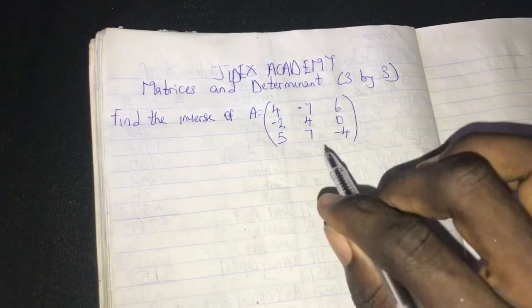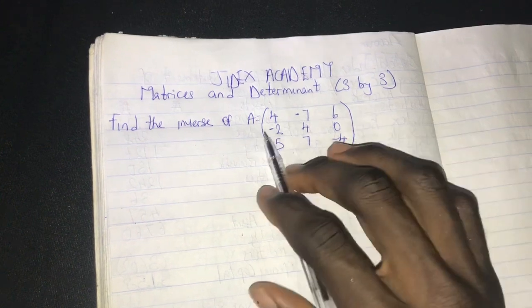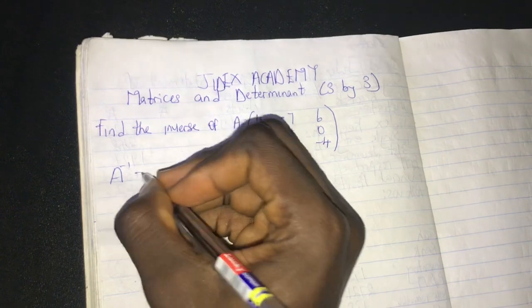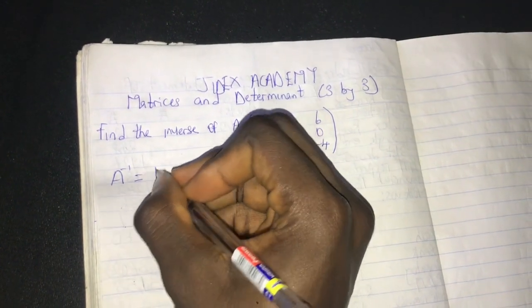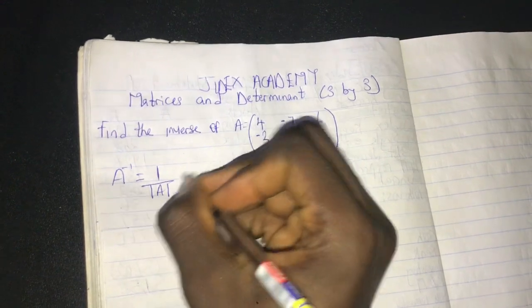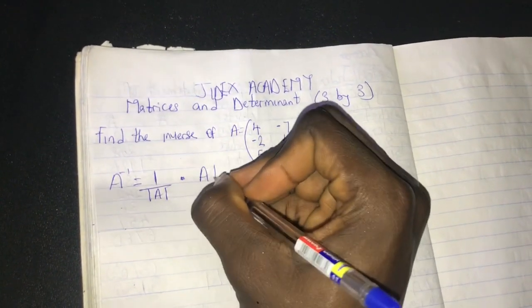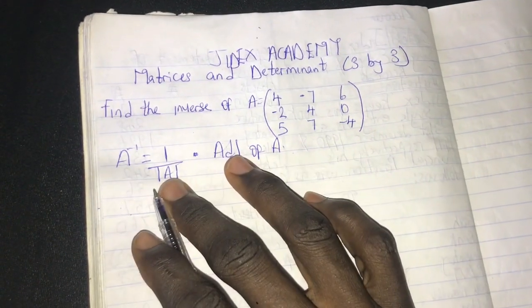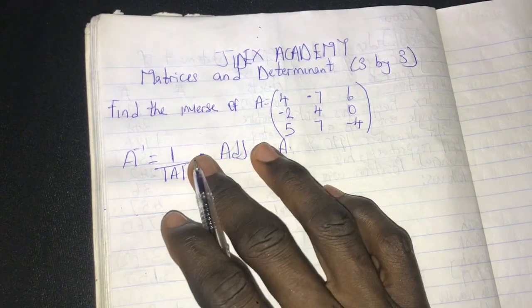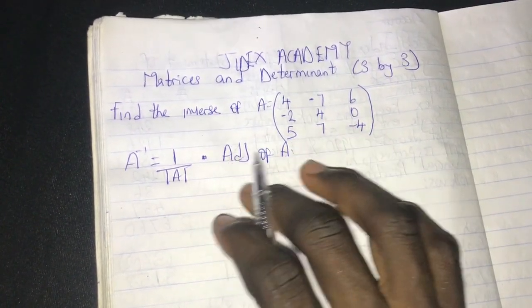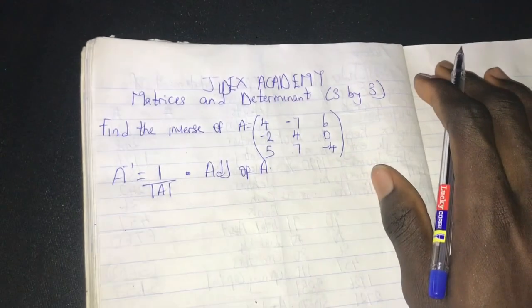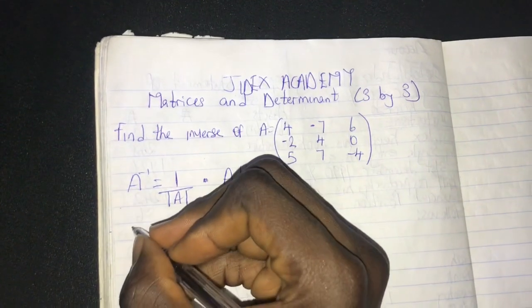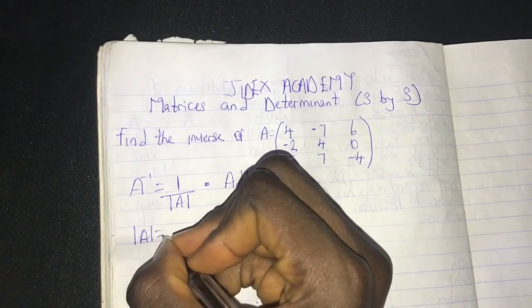So we are told to find the inverse of what? Matrix A, and it's a 3 by 3. The inverse of matrix A is usually represented by A to the negative 1. So it is equal to 1 over the determinant of A multiplied by what? The adjoint of A. Most of us know how to get our determinant. Where you usually have issues is the adjoint, but for the sake of you understanding better, let us get our determinant first.